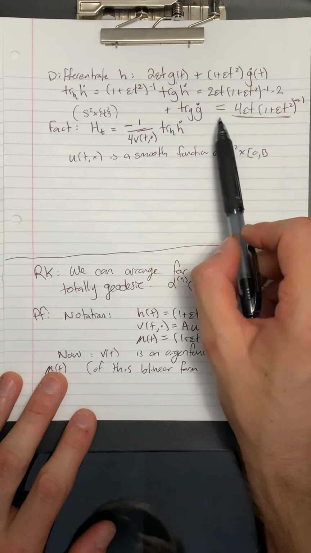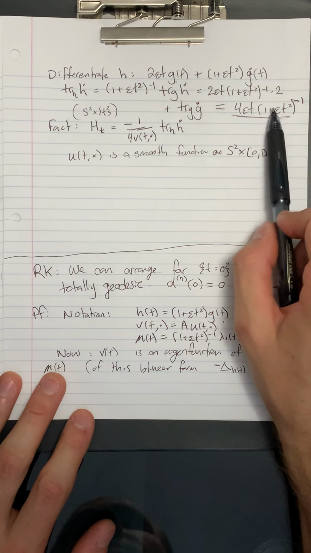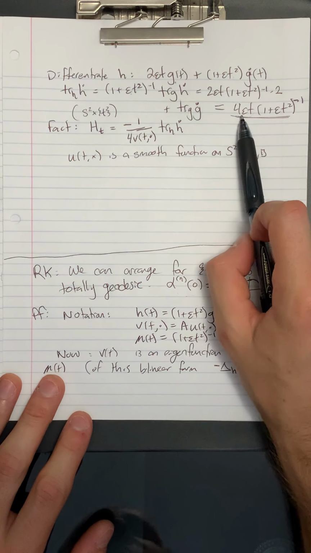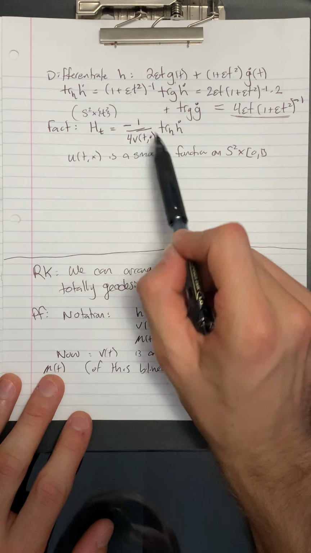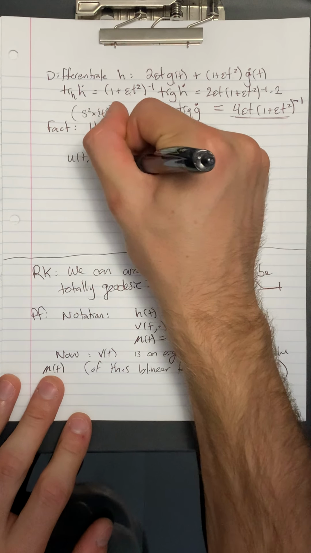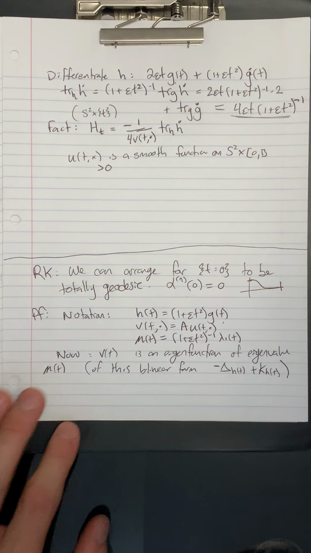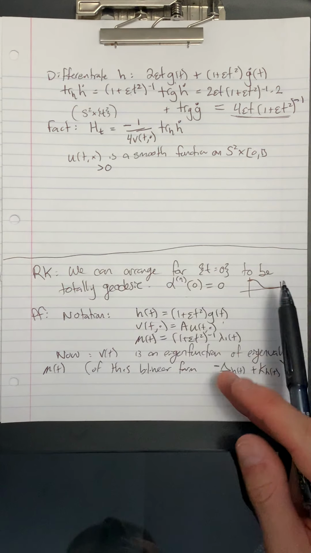And trace h of h prime, you could see, as t goes to 0, this goes to 0, this stays positive. And away from 0, this is positive, this is positive, this is positive, because we chose u to be smooth and positive on this manifold S2 times 0, 1. And so everything's positive here, and we have a minus sign out front.